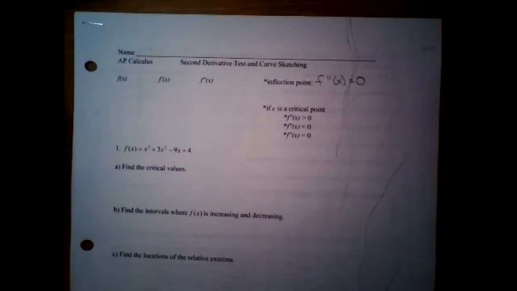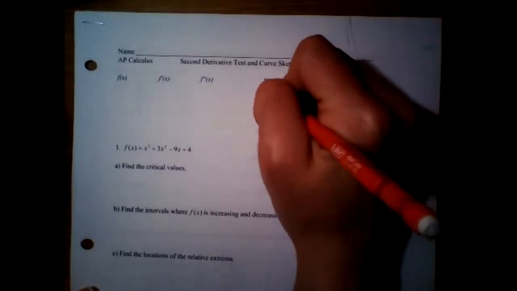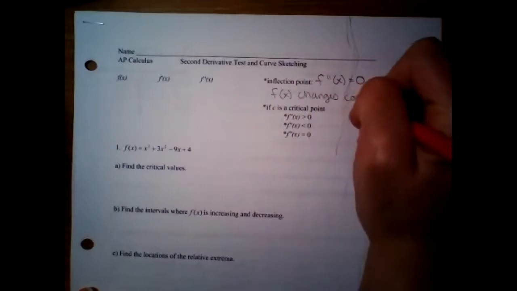When you set the second derivative equal to 0, it only counts as an inflection point if the graph changes concavity. And I bring that up and everyone's like thinking about cavities in their teeth. Concavity is like concave up or concave down. Have you ever heard of concave and convex, like the direction something is bending? That's what this is. It's the direction that the graph is bending.